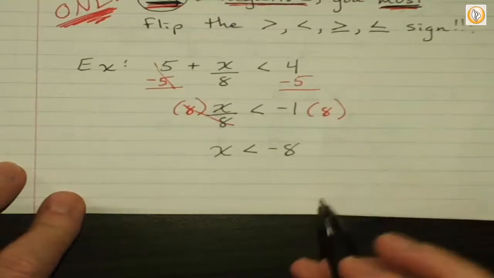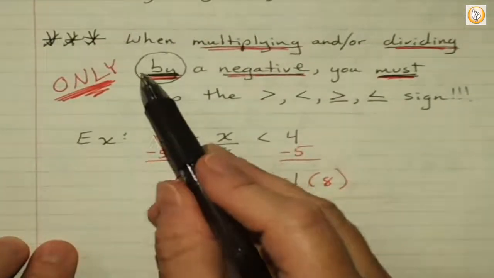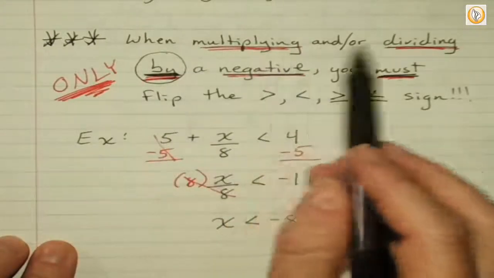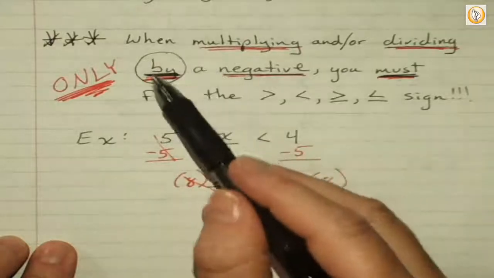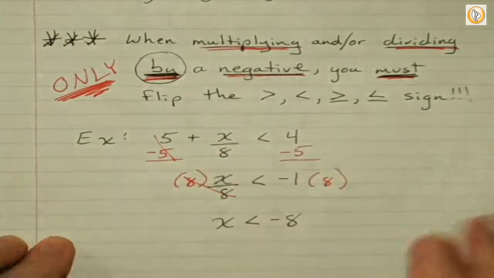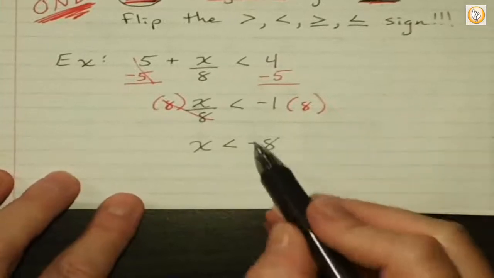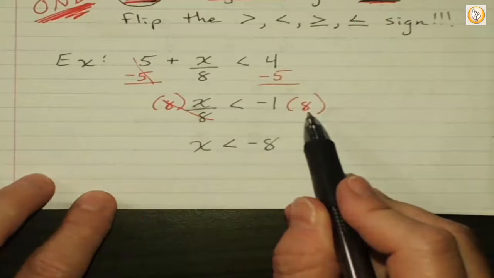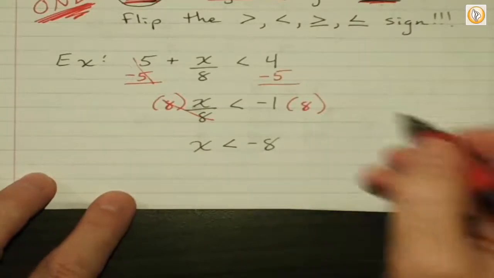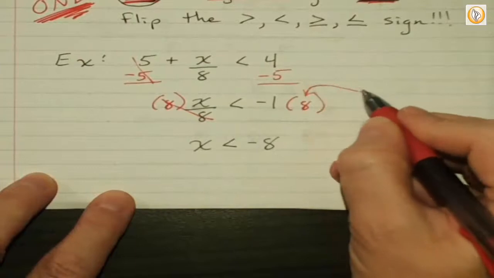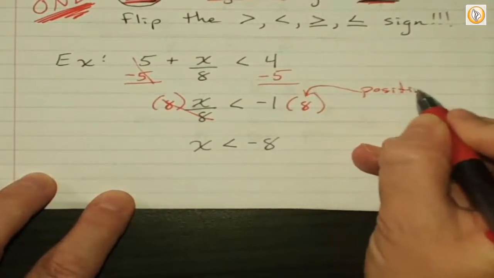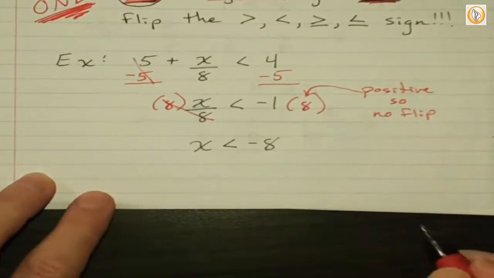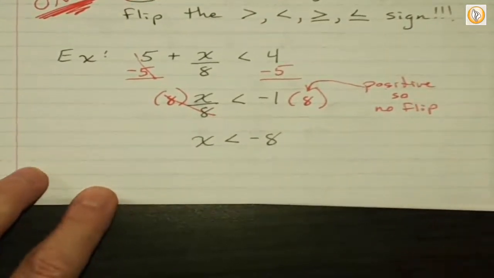Negative 1 doesn't matter, unless the number you're multiplying by is a negative. That's right. If you're multiplying or dividing by a negative, that's when you flip it. We are multiplying this negative 1 by a positive. So because that is positive, no flip.